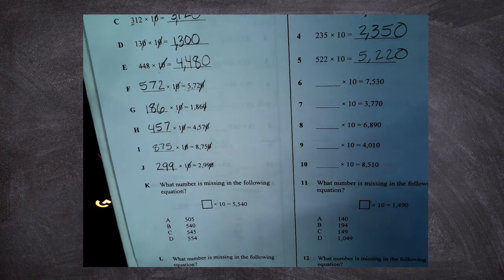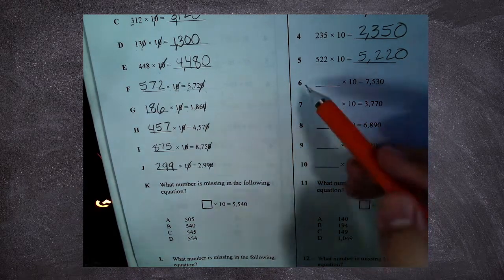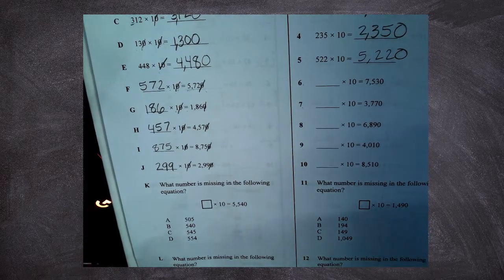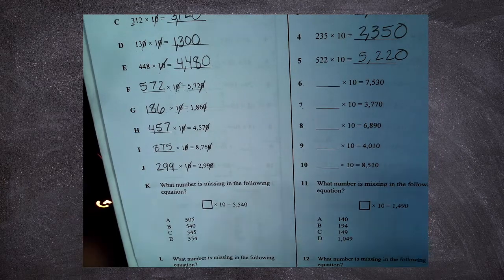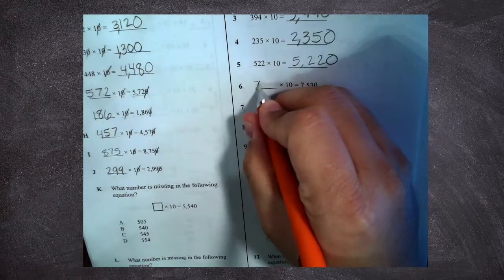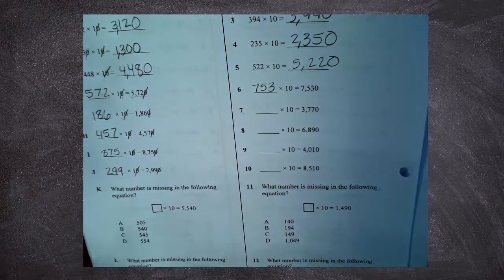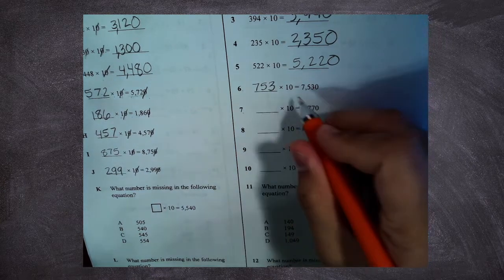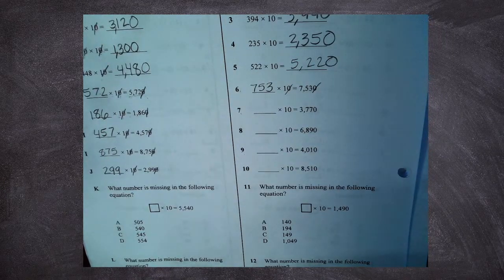All right. I want you to practice with problems 6, 7, 8, 9, and 10, and then we're going to check those together. Problem 6. What's my answer? What's the missing factor? Kylie, missing factor for number 6. What is it? 753. Okay, number 7. What's my missing factor for number 7? Bradley.